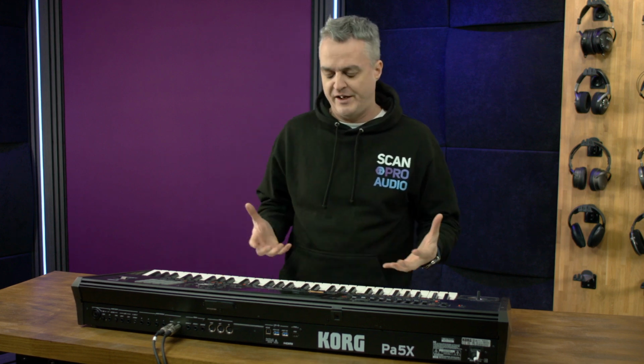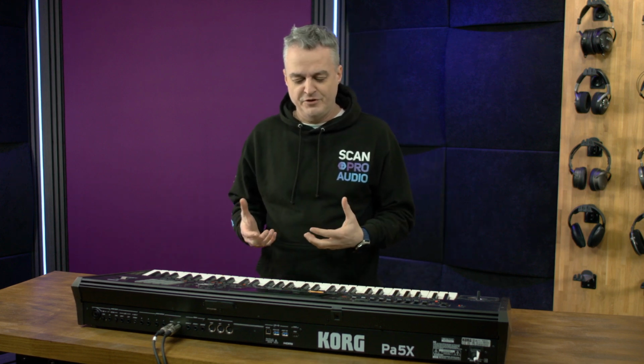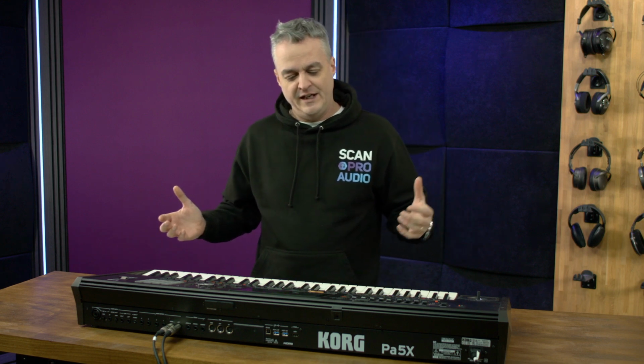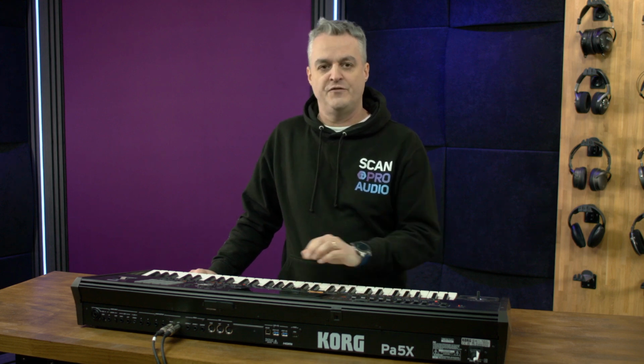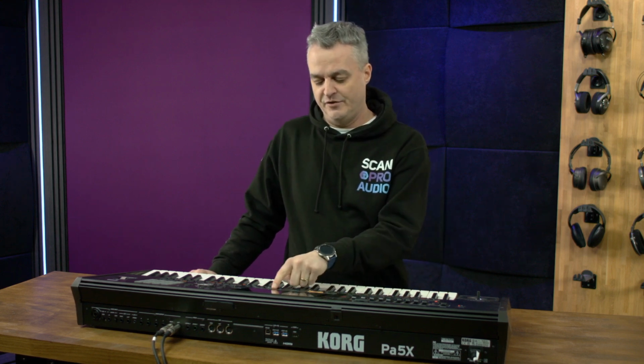So what I thought I'd do today is look at one of the most overlooked features of the Pa5X, and it's probably the biggest kept secret on the Pa5X. And that is, of course, the crossfader that you'll see in the center of the keyboard here. What can we do with it?